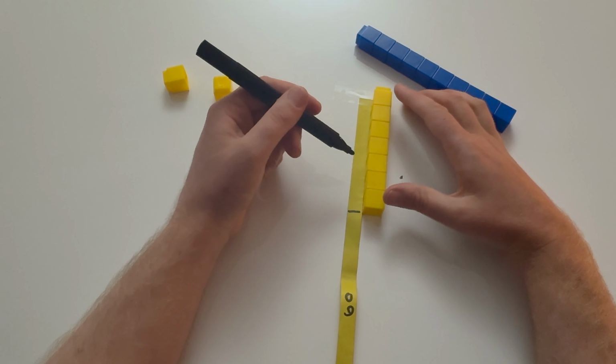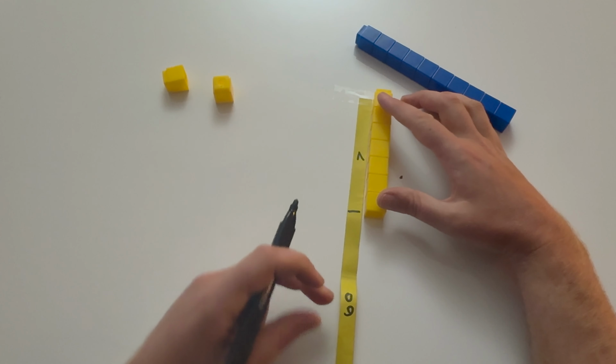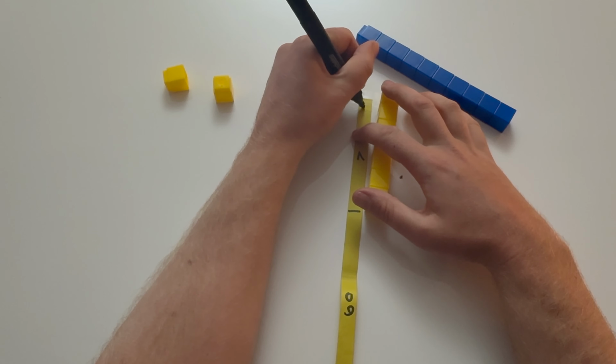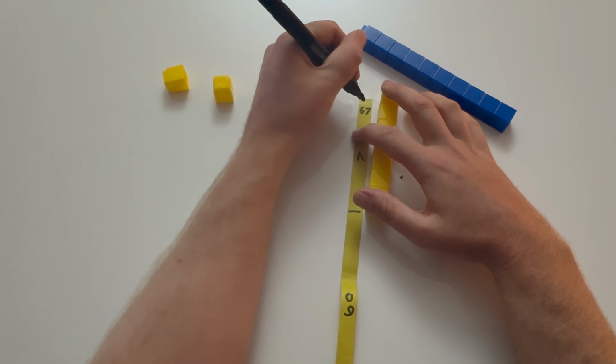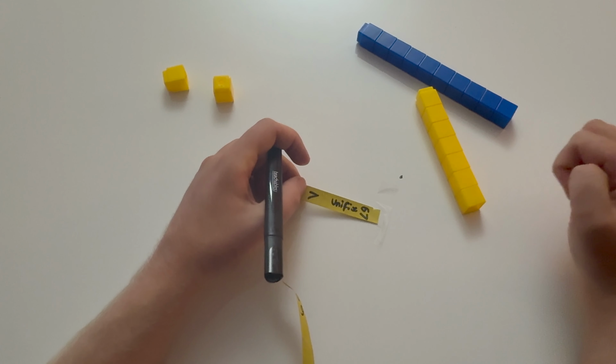So now that I've gone with my ones, I can see I've got 7 ones. And so altogether I've got 6 tens, 60, and 7 more. So my total length is going to be 67. And I should probably write the unit in there as well. 67 Unifix blocks long.